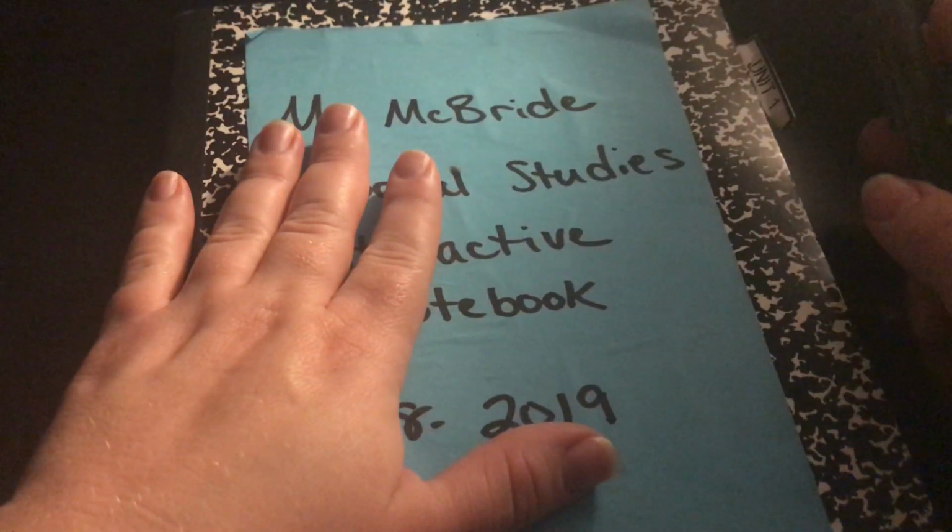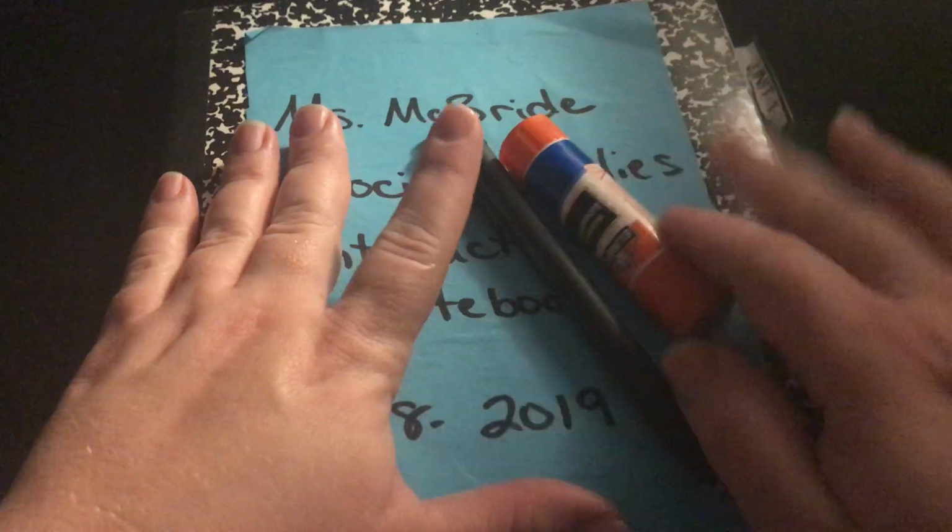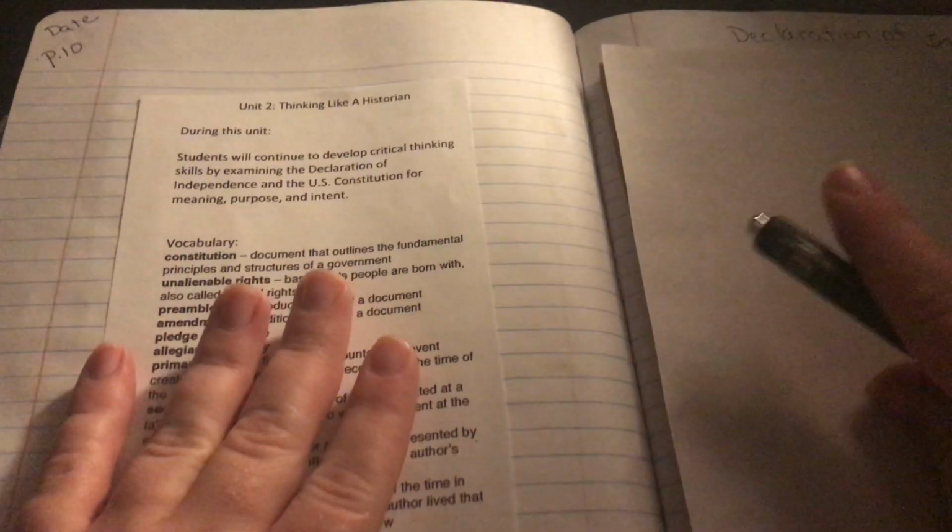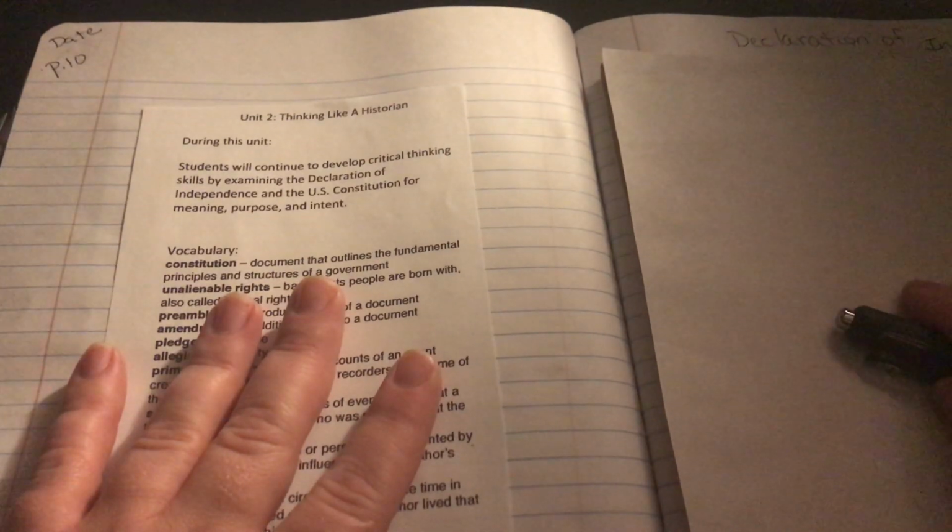So today you're going to need your notebook, a pen, and some glue, and you're going to have a couple of sheets. I've already glued them in, so you're going to have to do this step, okay? You're going to have your Unit 2 overview. You're going to have a small thing that has the Pledge of Allegiance. You're going to have a full-size page of the Declaration of Independence. You're going to have a preamble page. And then you're going to have a notes page that we will be filling in together.